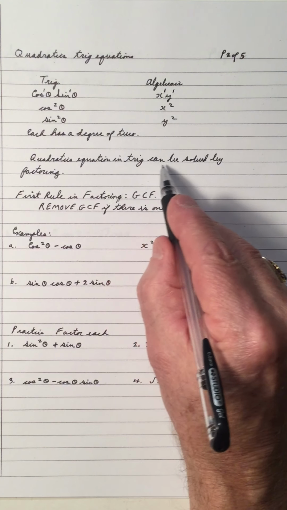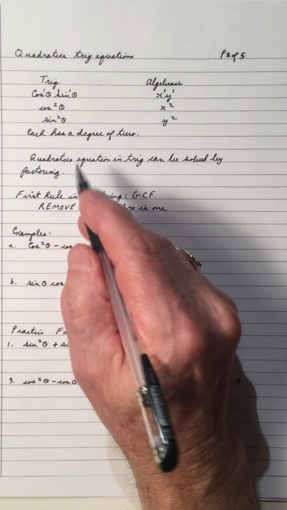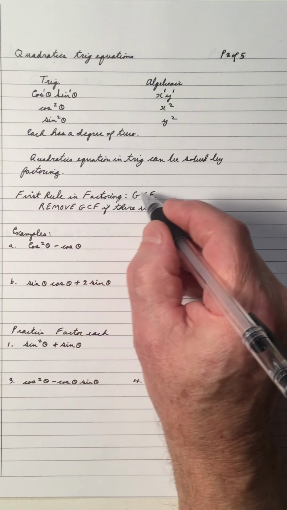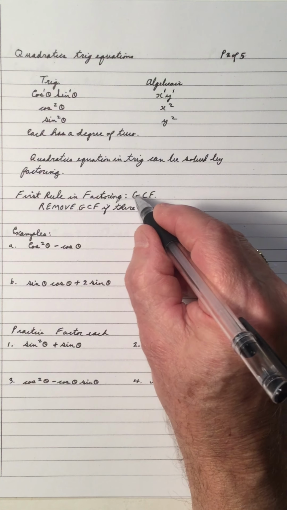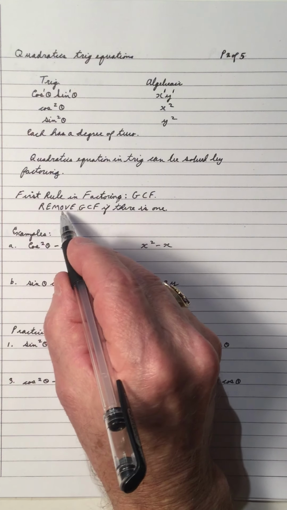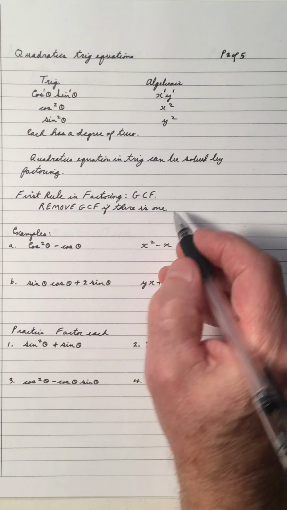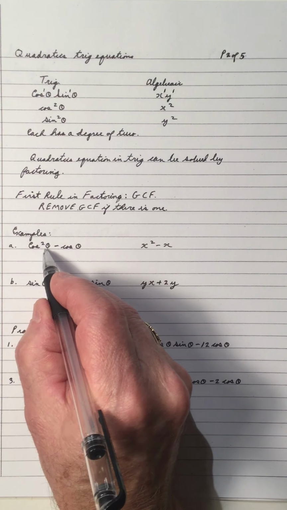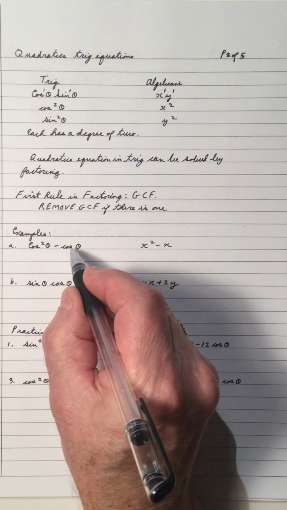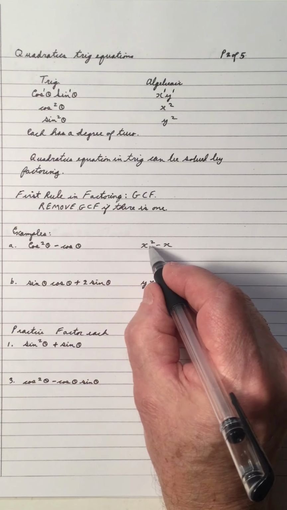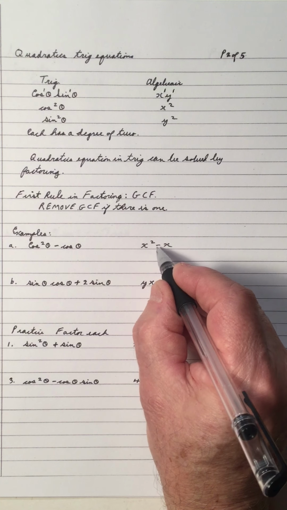Quadratic equations in trig can be solved by factoring. The first rule in factoring is GCF, greatest common factor. We remove the GCF if there is one. Let's do some examples. Cos squared theta subtract cos theta. That's the same as x squared subtract x.